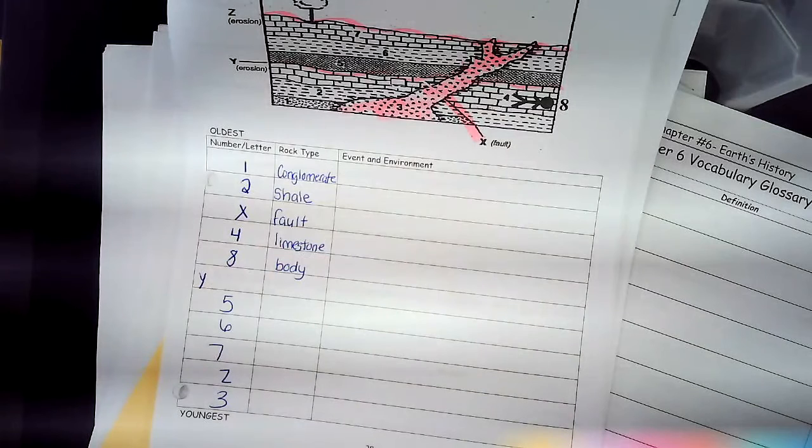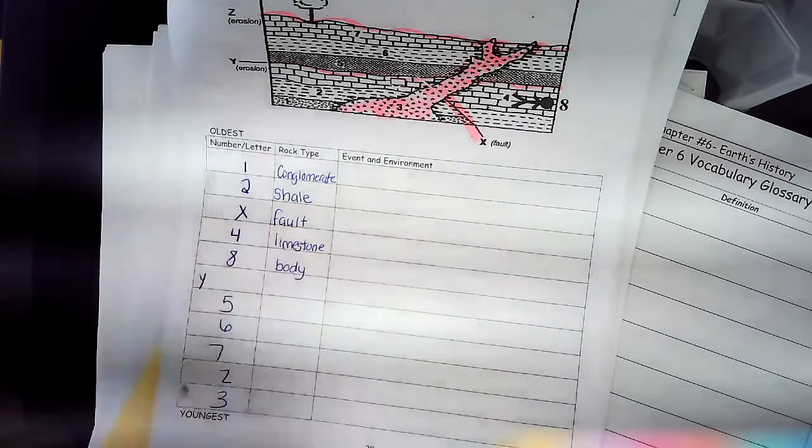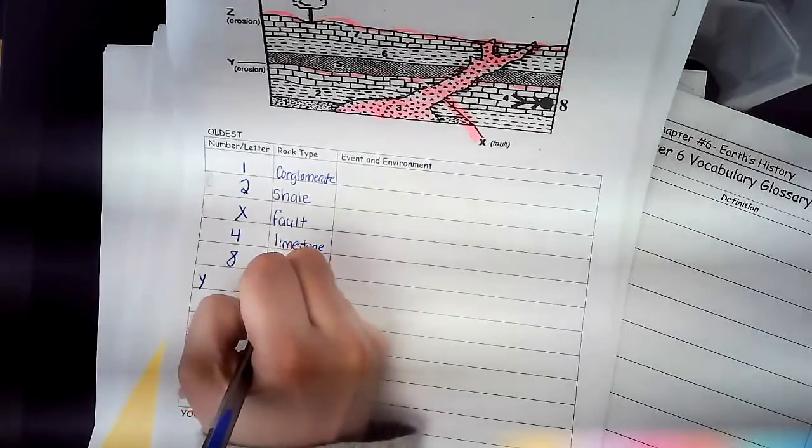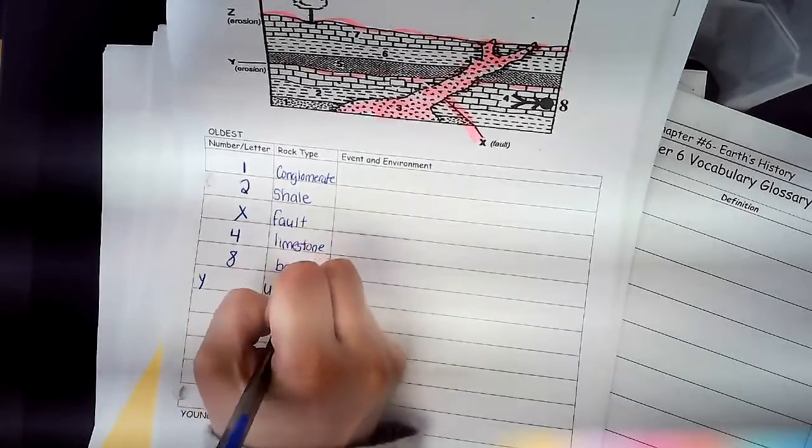All right, what is Y? It is labeled erosion, but I need you to know what it really is. It's erosion that's been buried. What is the vocab word for a buried erosional surface? Unconformity.